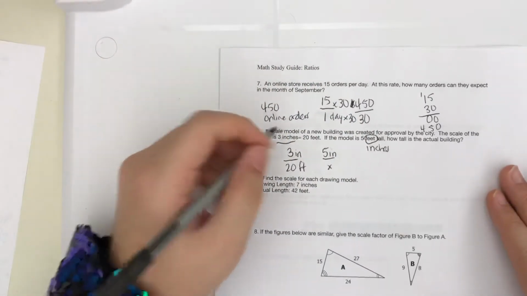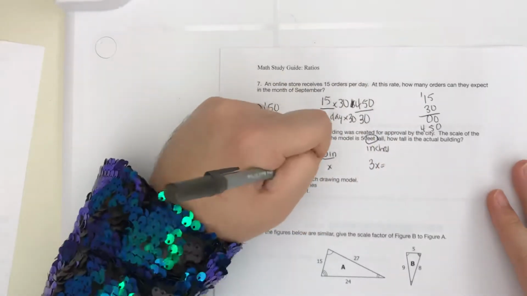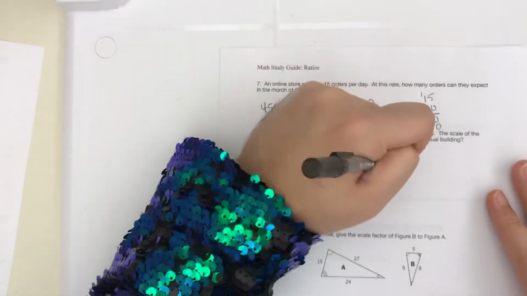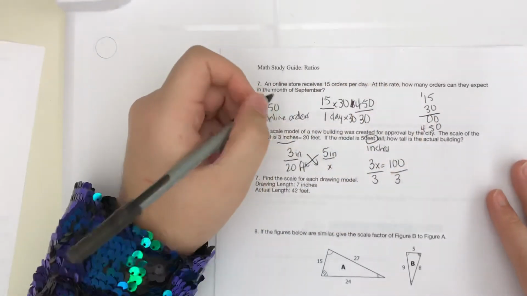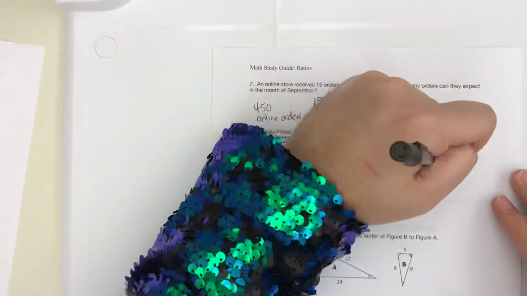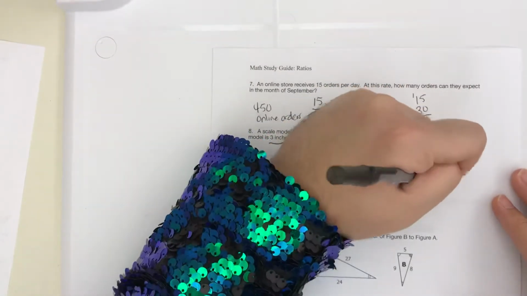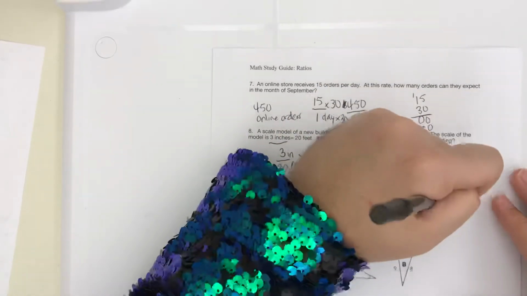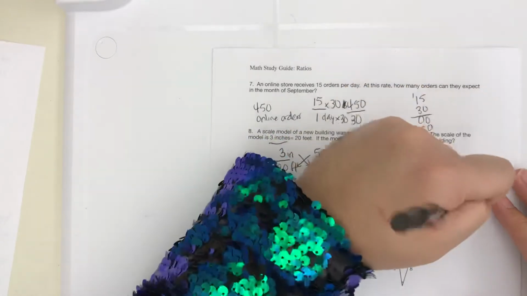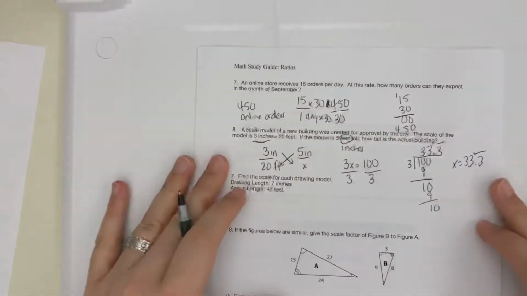So remember, we're going to use a proportion. 3x equals 5 times 20, which is 100, divided by 3. So I have 100 divided by 3. 3 goes into 10 3 times. That's 9. Bring down that 0. 33, 9. And then I'm going to see that this is going to continue. So x equals 33 3/10 with the line at the top.